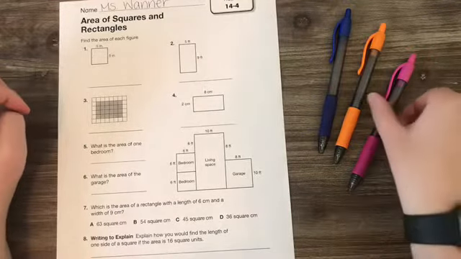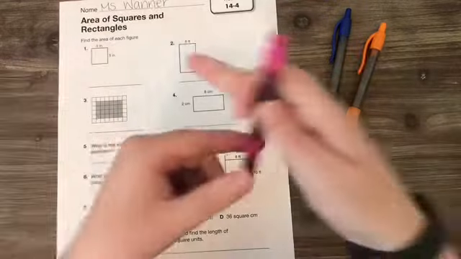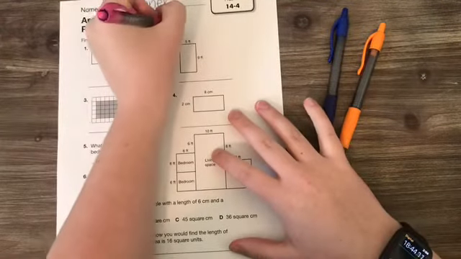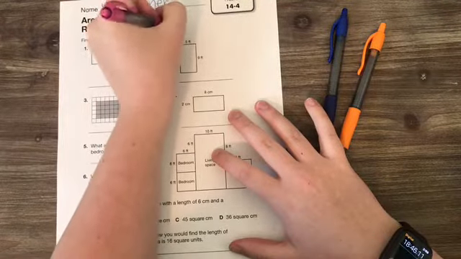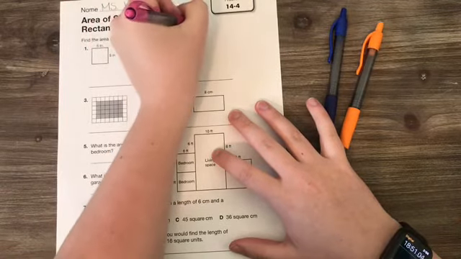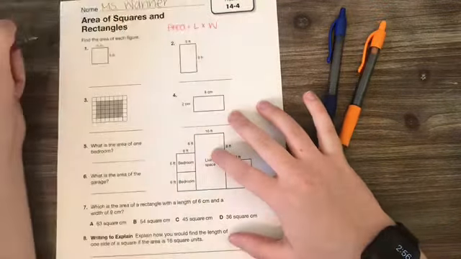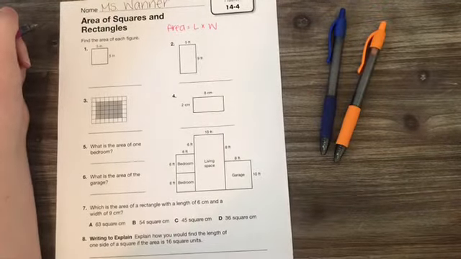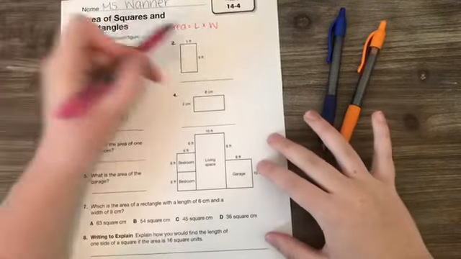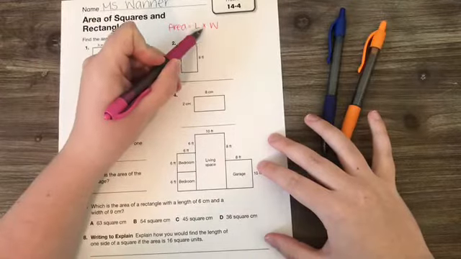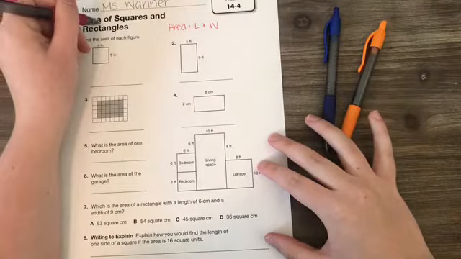So remember, like I mentioned earlier today, when we find the area of a shape, we are going to find it using this formula: the length times the width. This is super important, that we understand that we are multiplying when we find the area of a figure.